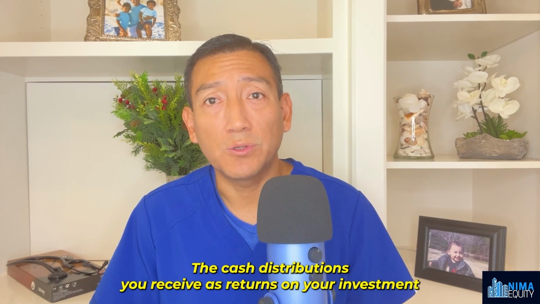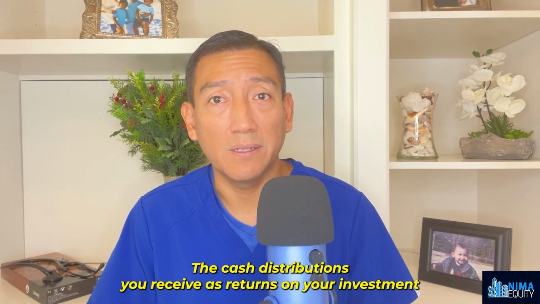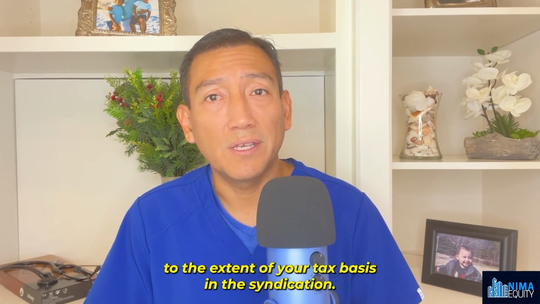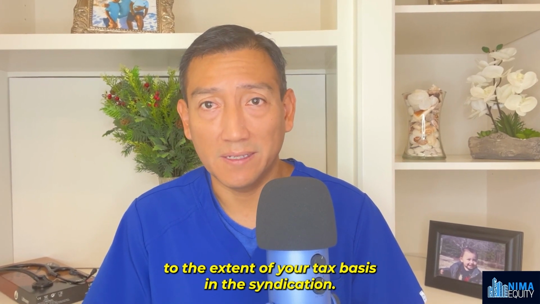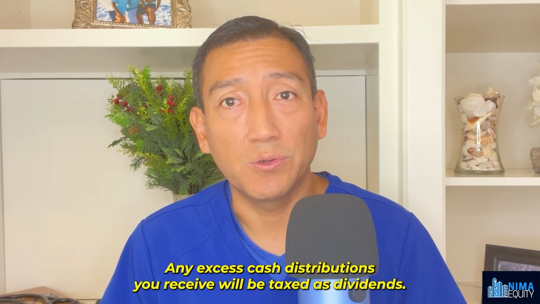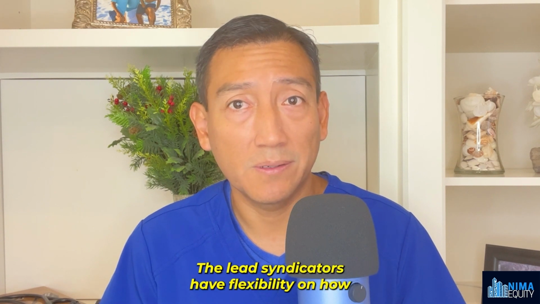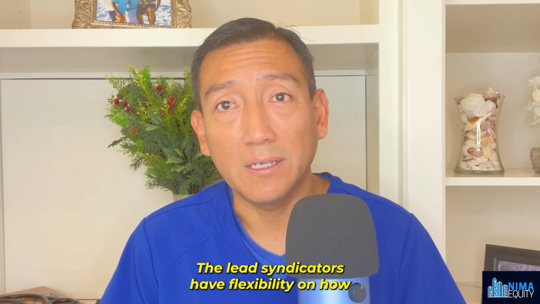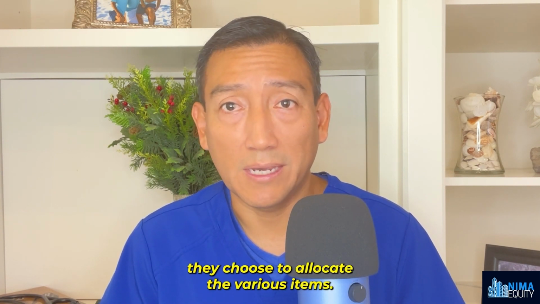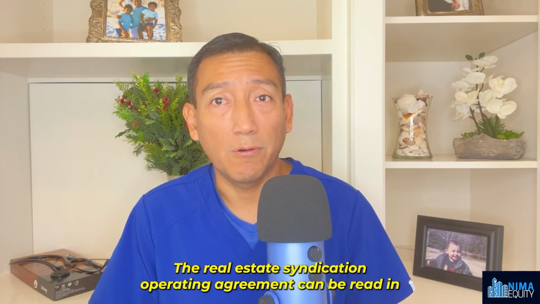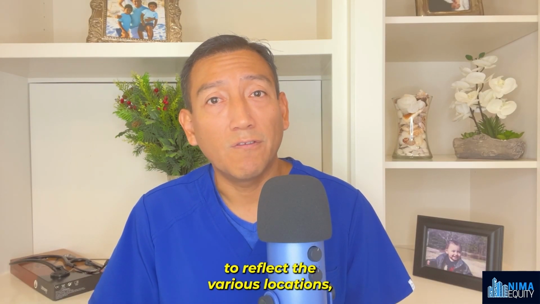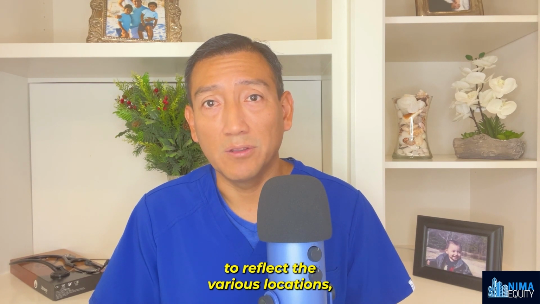The cash distributions you receive as returns on your investment are not subject to tax, to the extent of your tax basis in the syndication. Any excess cash distributions you receive will be taxed as dividends. The lead syndicators have flexibility on how they choose to allocate the various items. The real estate syndication operating agreement can be written to reflect the various allocations depending on the personal needs of the partners.